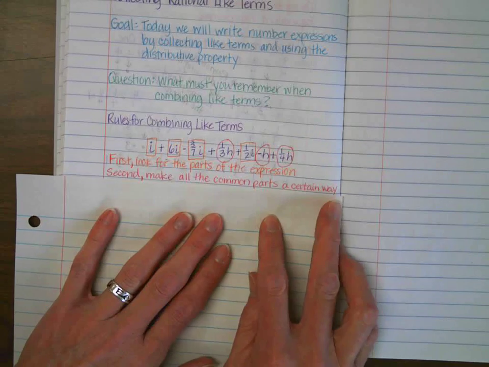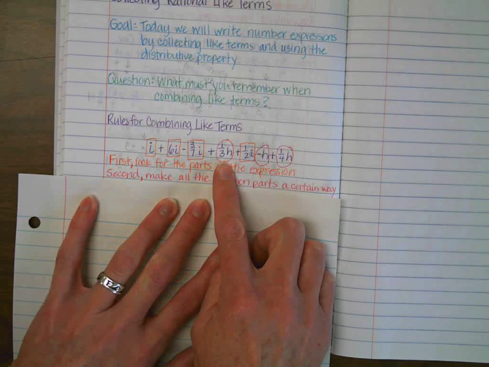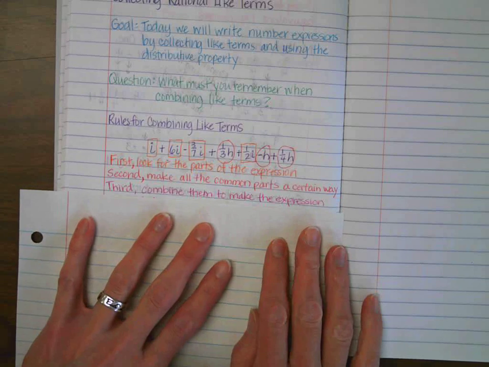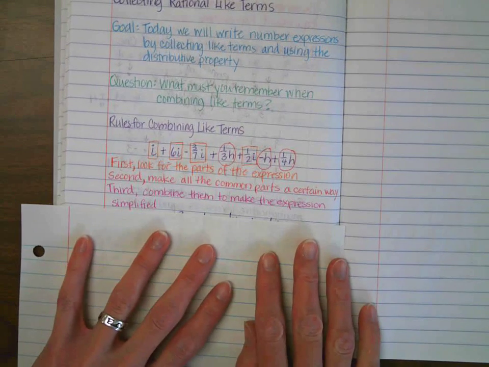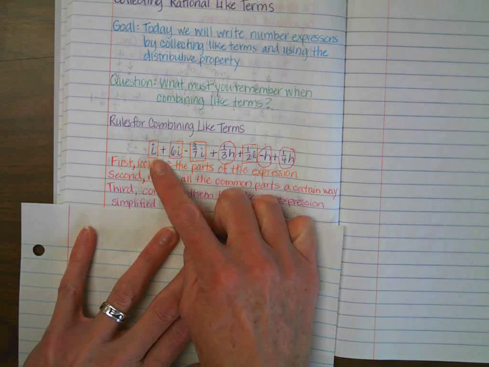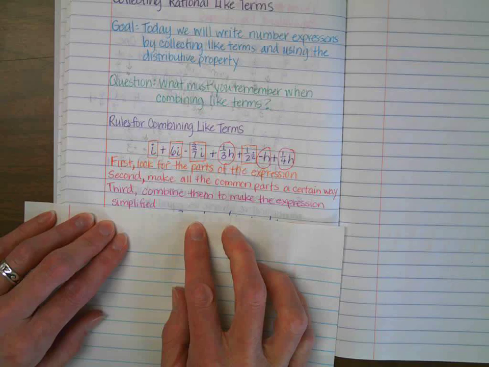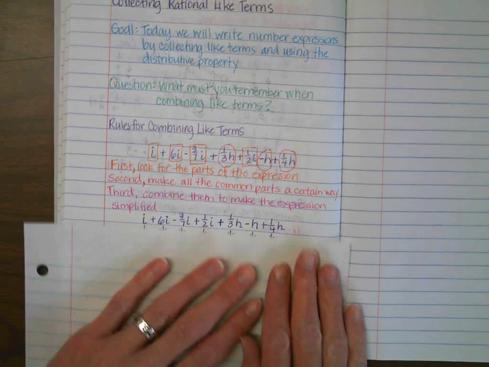Second, mark all the common parts a certain way. So all of the I's are orange rectangles, all of the H's are red circles. Third, combine them to make the expression simplified. I'm going to take all of the I's, including this one, and write them on the left-hand side, and I'm going to take all of the H's and write them on the right-hand side.